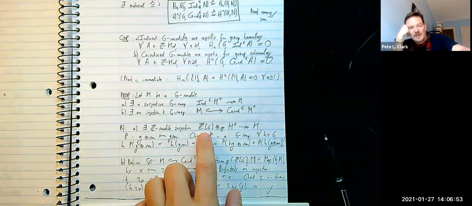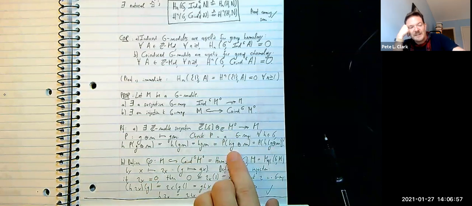So if I'm wondering what the G module structure is on the tensor product, it's not the diagonal G action, it's the regular G action on the group ring, literally, and it's the trivial action on the second factor. And so indeed, HG tensor M, although it looks rather asymmetric, is H applied to G tensor M. Okay, that's it, we're done on that one.